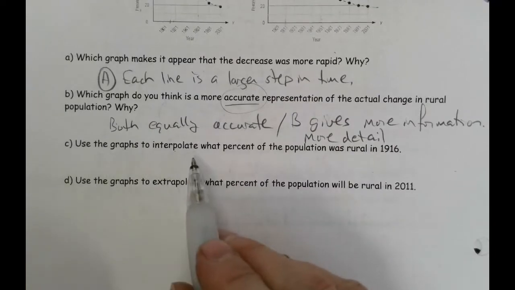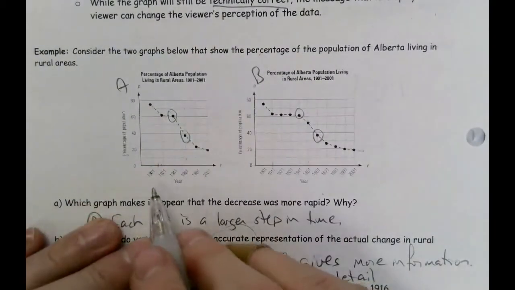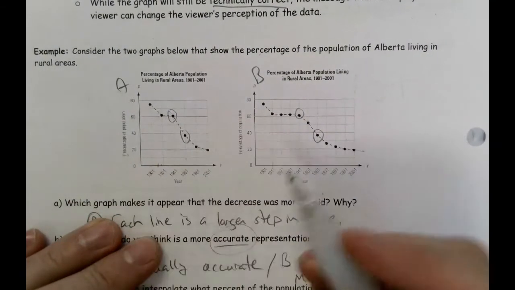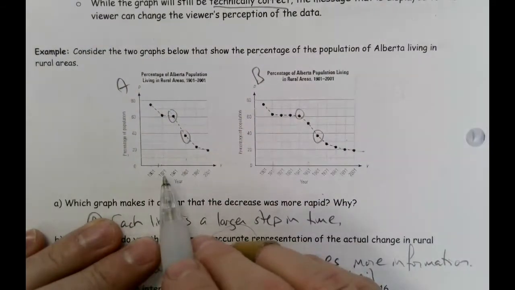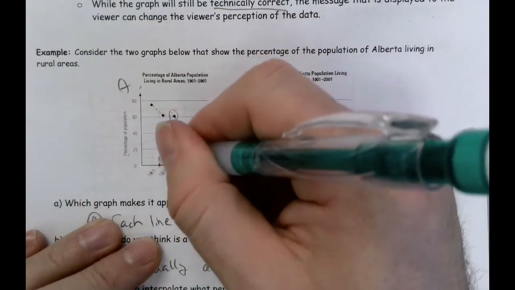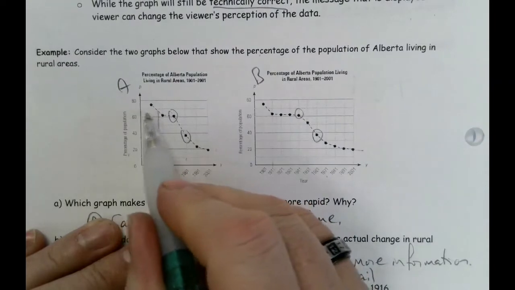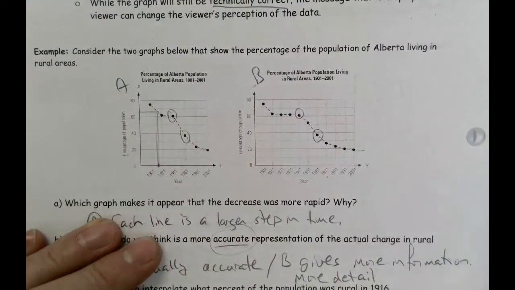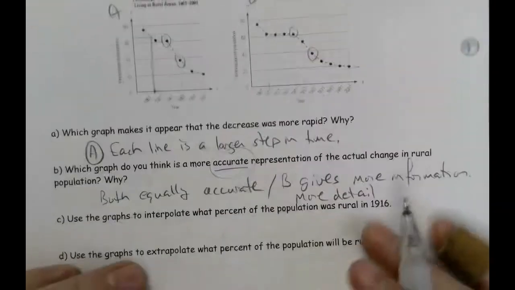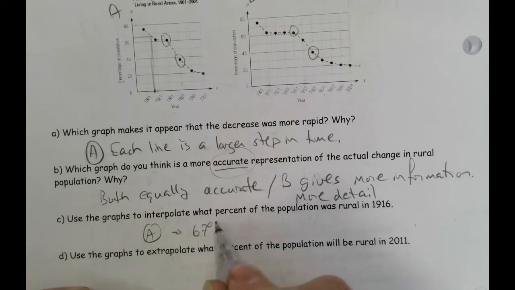So use the graphs to interpolate what percentage of the population was rural in 1916. Okay, let's go back up here. 1916 is going to be, this is 1901, 1921. It's going to be about the halfway point, just a little bit beyond there. And we're going to go up. Let's say from the first graph, A, looks like maybe we're getting like 67%.